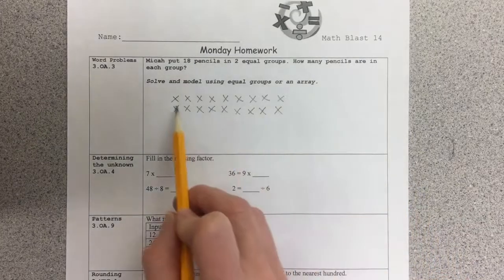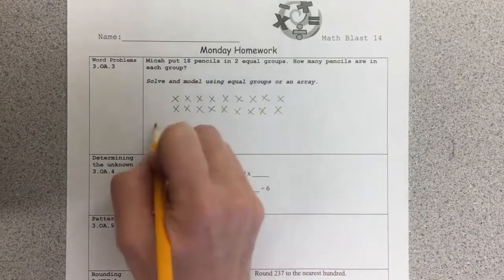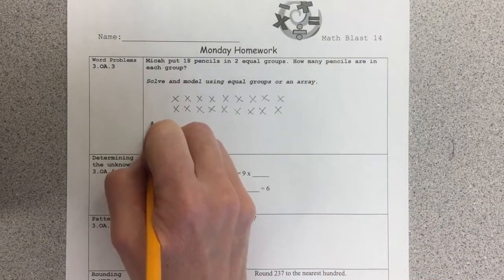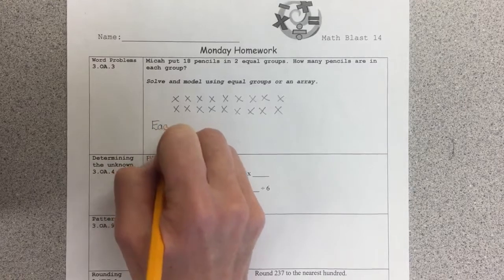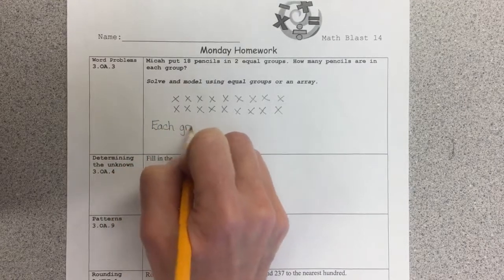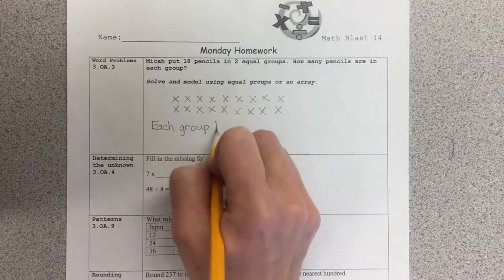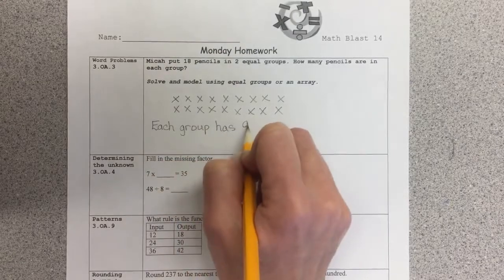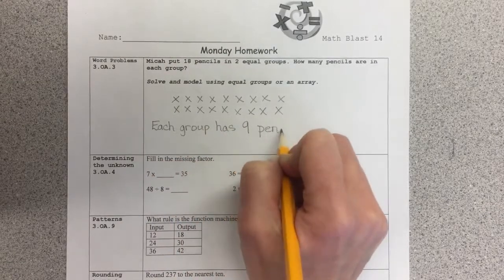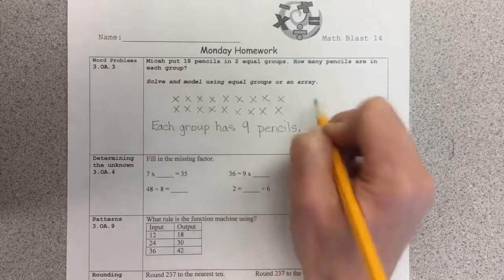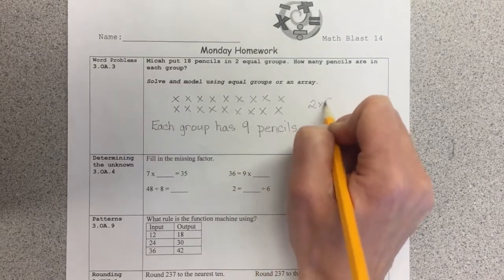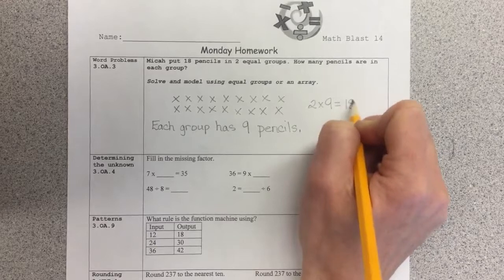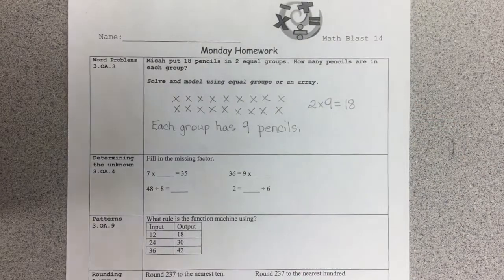Now you'll notice that there are 9 pencils in each of the groups. So each group has 9 pencils. And I know that 2 groups of 9, or 2 times 9, equals 18.